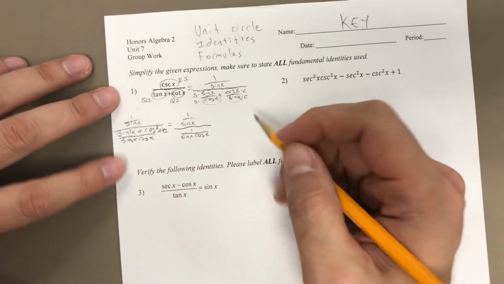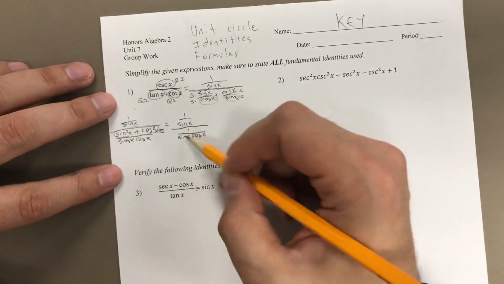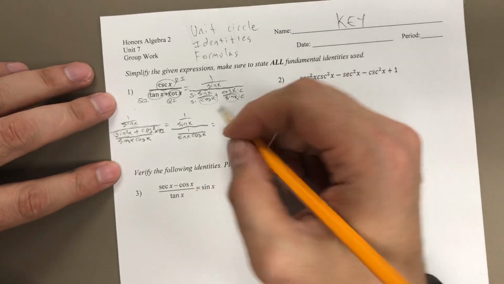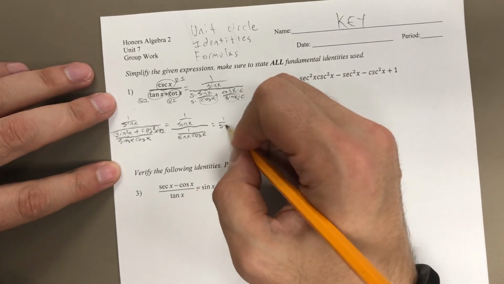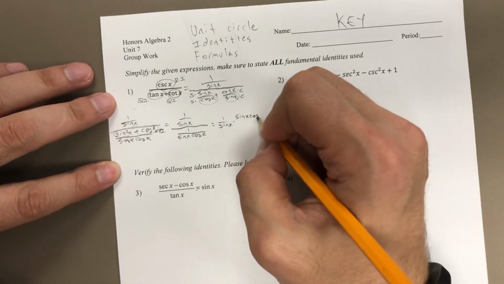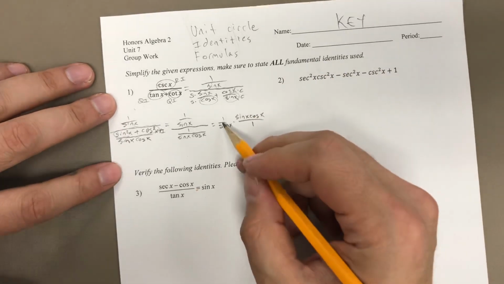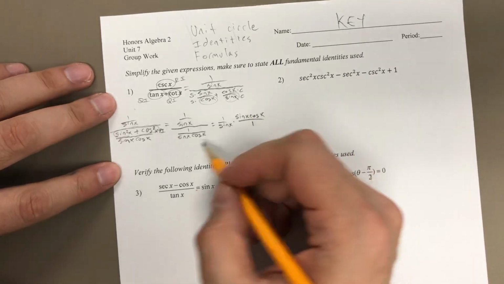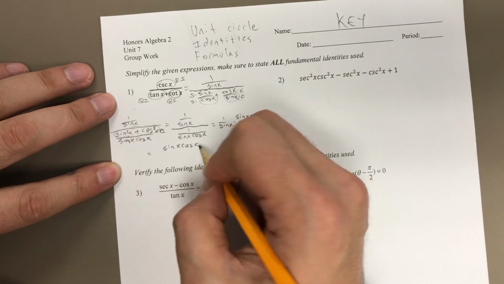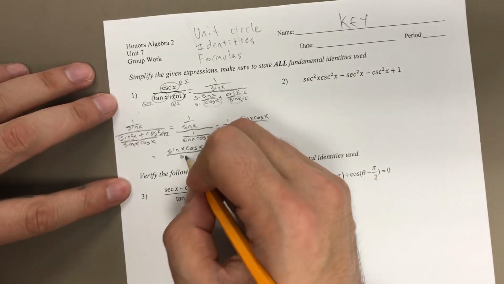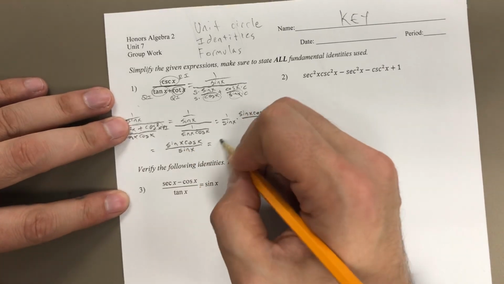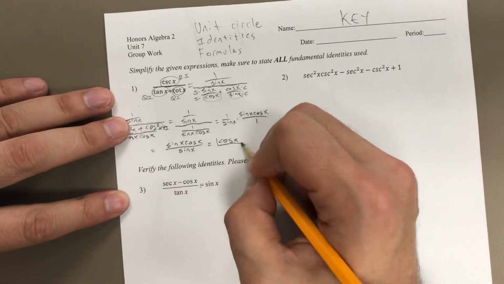Then when you divide by a fraction, it's the same as multiplying by the reciprocal of that fraction. So that's what I'm going to do next. Just turn that into 1 over sine of x times, and then the reciprocal of this would be sine of x cosine of x over 1. And then it's a fraction times a fraction, so I just multiply straight across, and I get 1 times sine of x cosine of x, that's sine x cosine x over sine of x times 1, which is sine of x. And then you'll notice that the sine of x's will cancel out, leaving us with our simplified expression, which is just cosine of x.